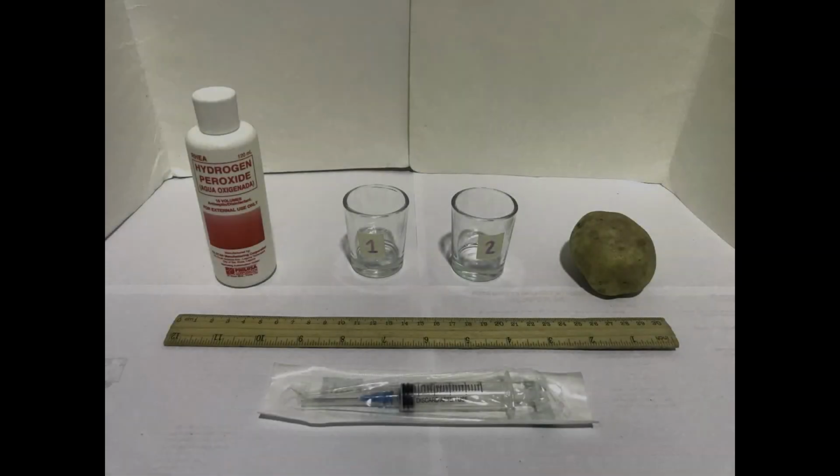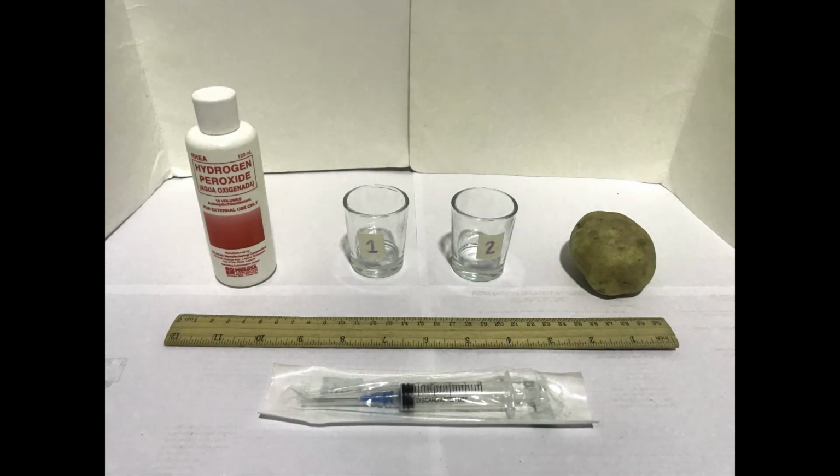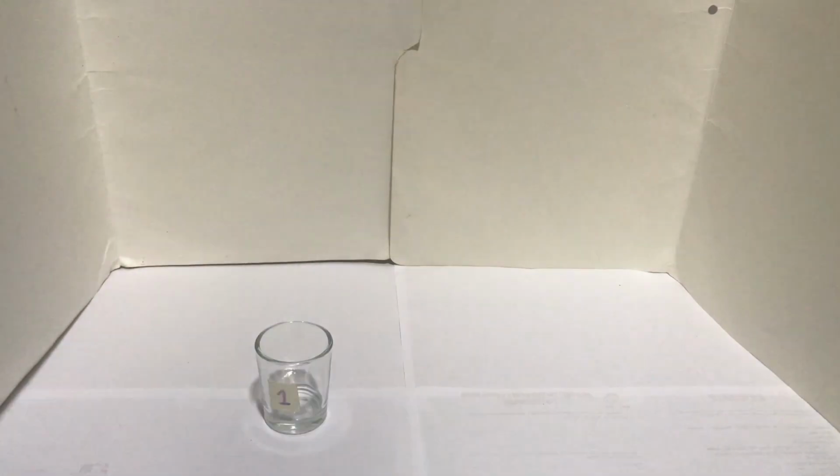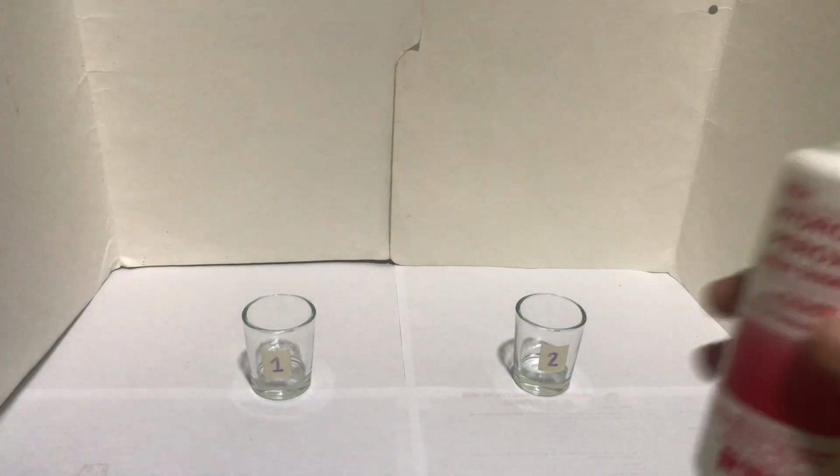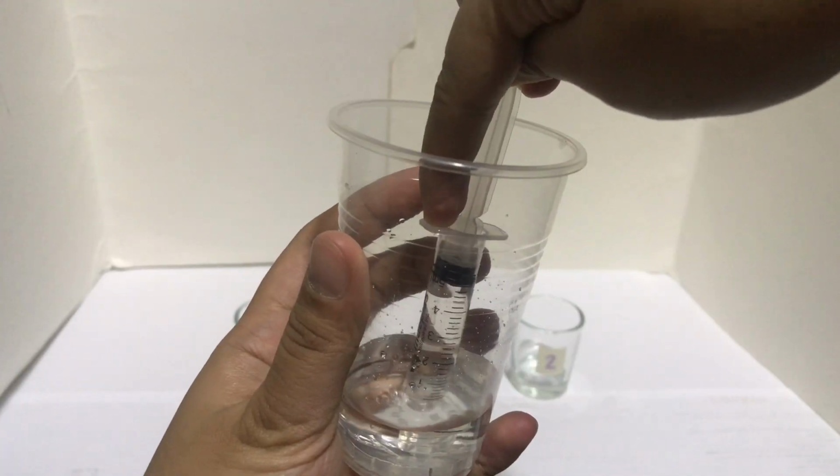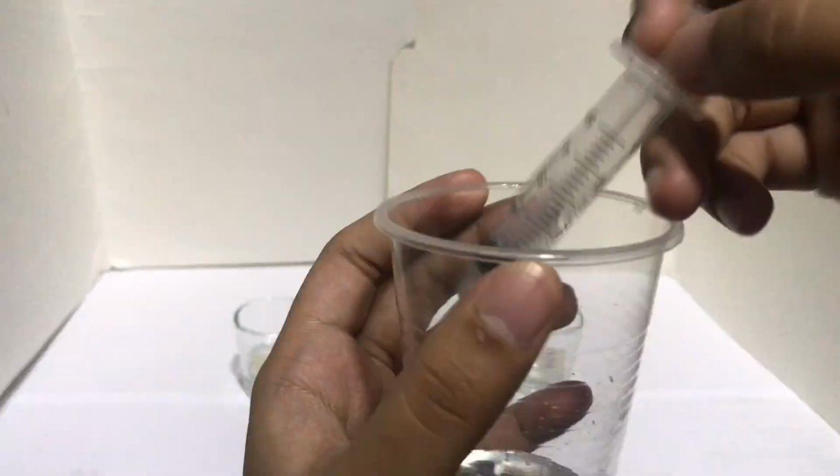These are the following materials needed: hydrogen peroxide, 2 identical shot glasses, potato, ruler, and a syringe. Experimentation proper. First, mark 2 identical shot glasses 1 and 2, and to each shot glass, add 5 ml of hydrogen peroxide.